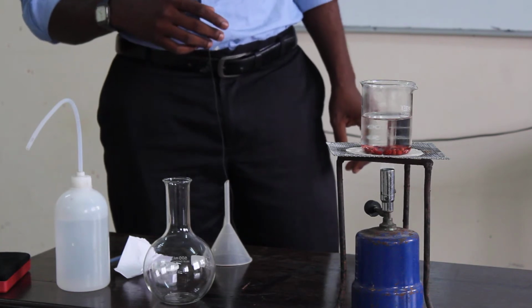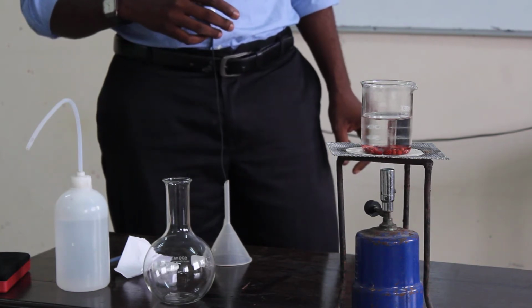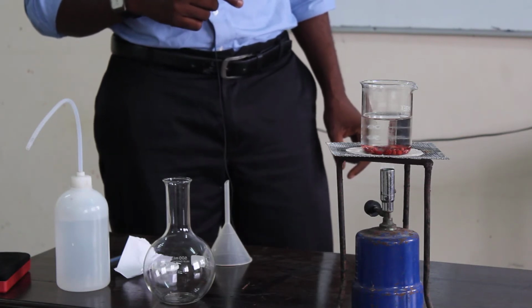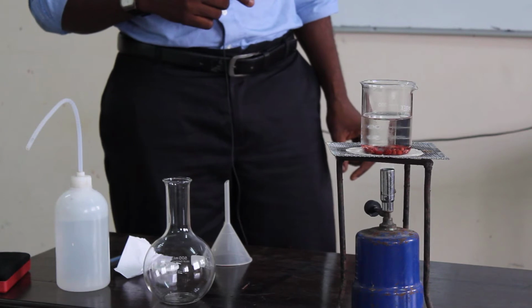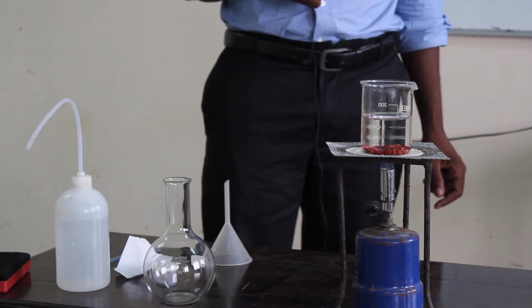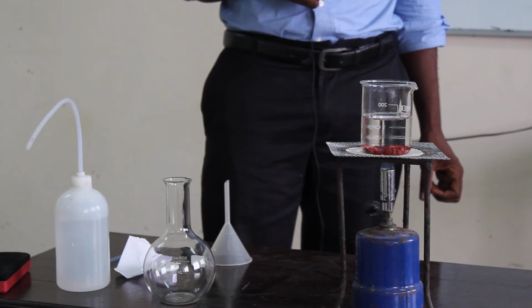If you look at the beaker, you can see the seeds are kind of vibrating. You just have to see what is going to happen, and then from there, you can explain the observations.